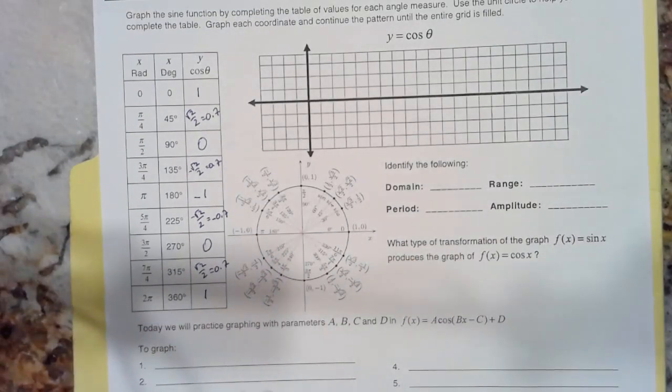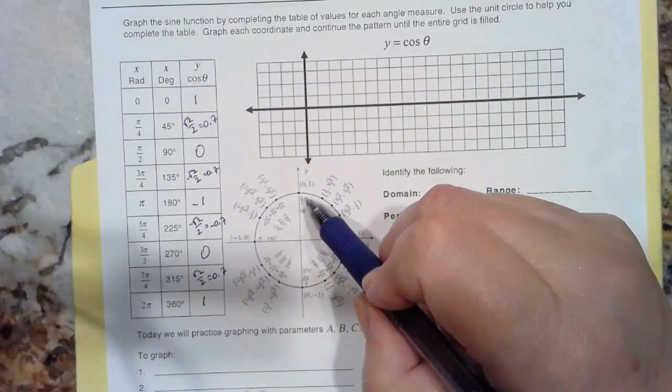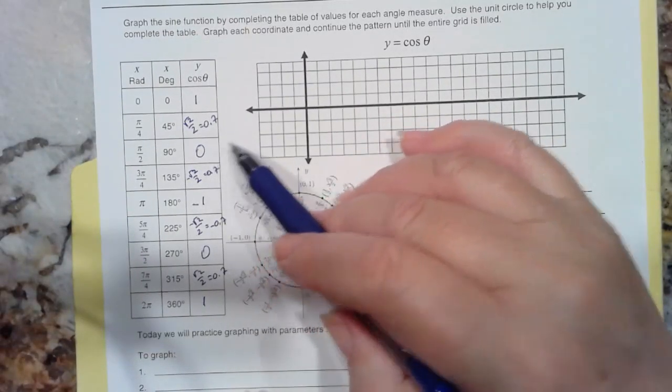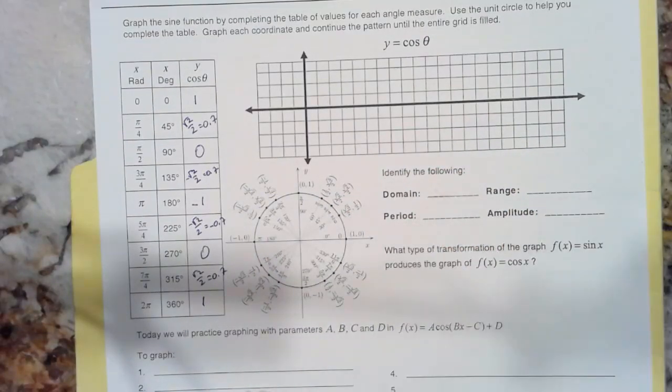So when we talk about the cosine, that's your x value. Notice that we are using the unit circle again. So adjacent over hypotenuse.